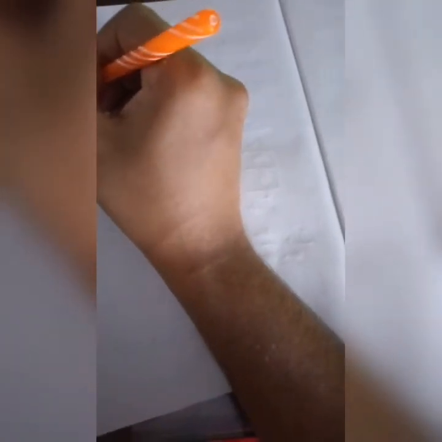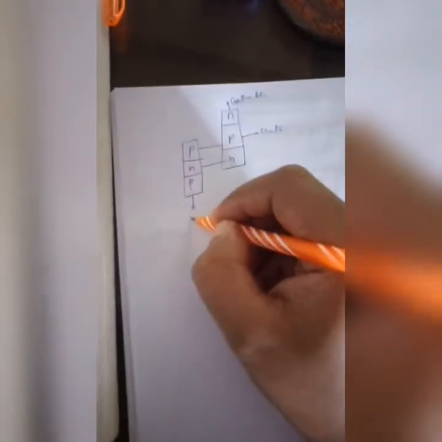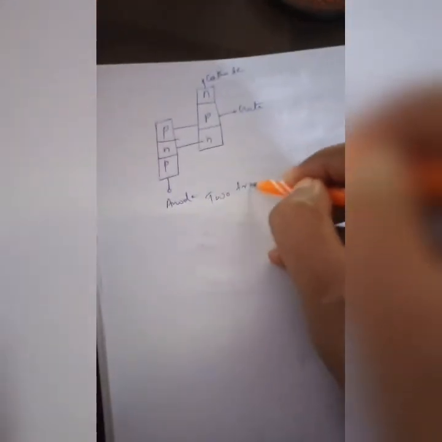The behavior of a thyristor can be explained by the two transistor model. The two transistor model is depicted as PNP, this is one transistor, and NPN, this is another transistor. P is the gate in SCR, N is the cathode, and P is the anode. This is the two transistor model of SCR.